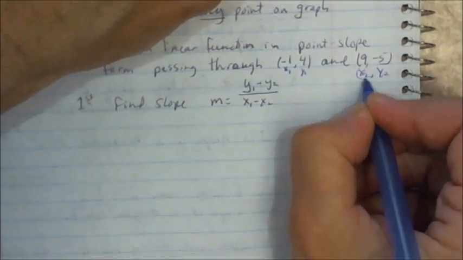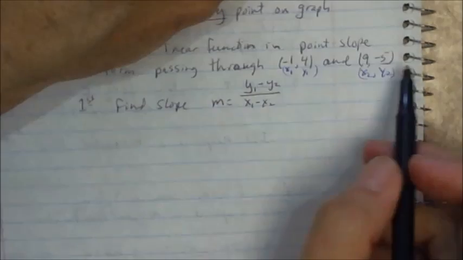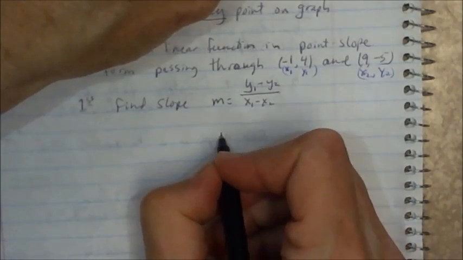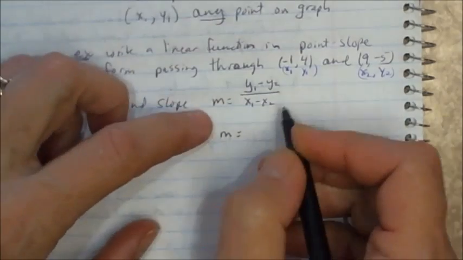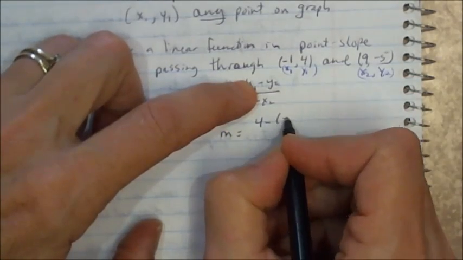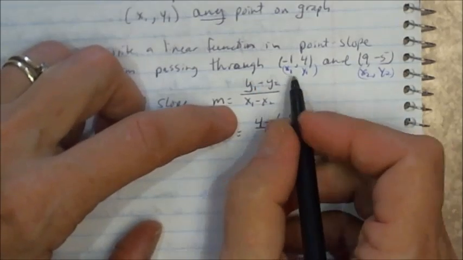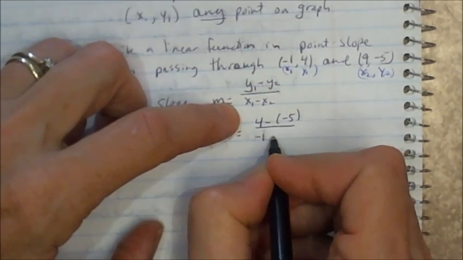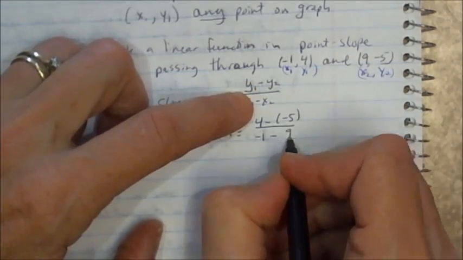So the slope is equal to y1, which is 4, minus y2, which is 5, all over x1, which is negative 1, minus x2, which is 9.